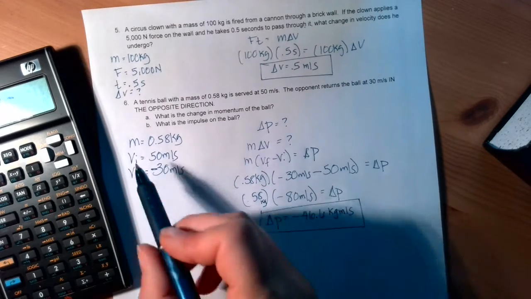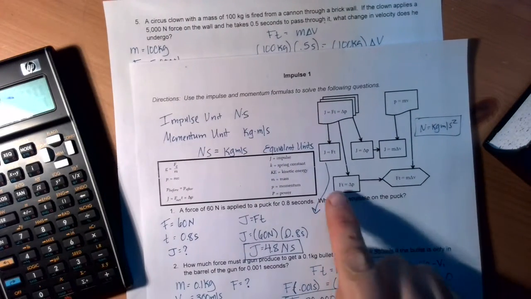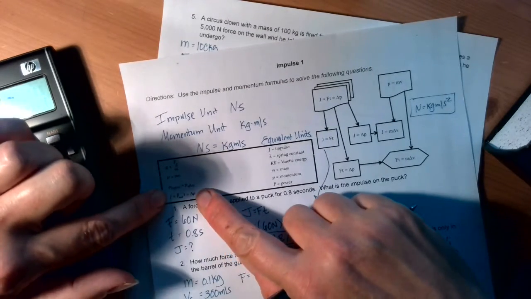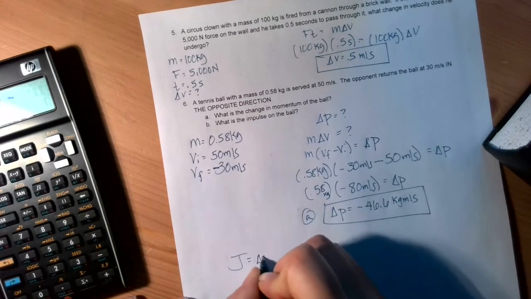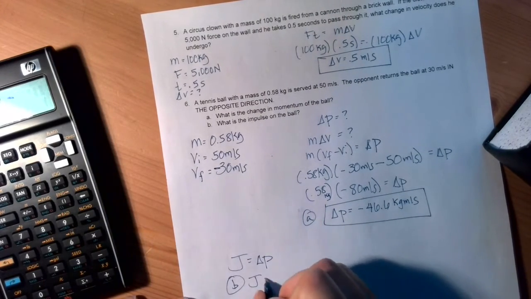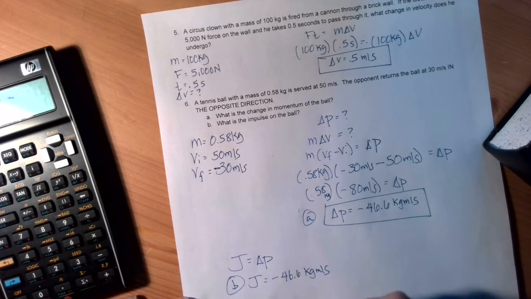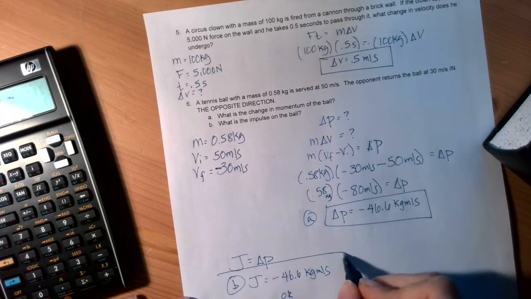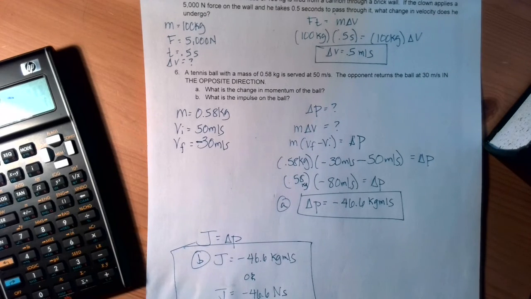All right. Now, what is the impulse on the ball? Well, the impulse equals the change in momentum. Those are the two outer parts of this equation here. So J equals delta P. Therefore, the impulse is also negative 46.6 kilogram meters per second. Or you could say J equals negative 46.6 newton seconds. All right. Either of those are fine. All right. Hope that helped.